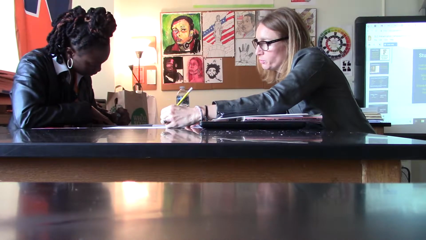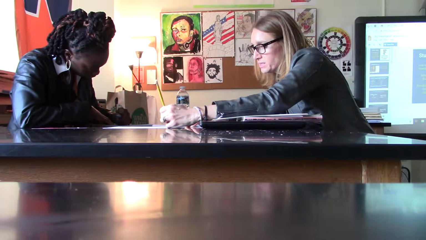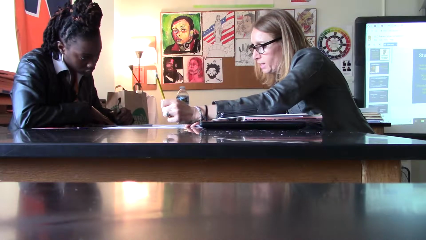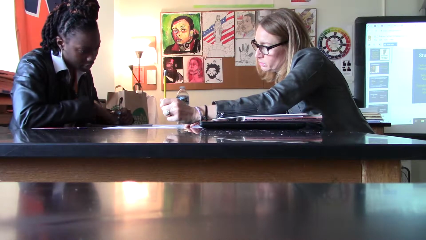Okay. So if we were to talk about the lesson from yesterday, which part of that standard do you think would most closely align? 2. It's still organizing and developing.